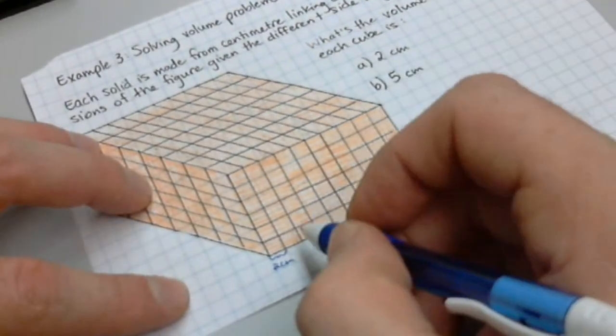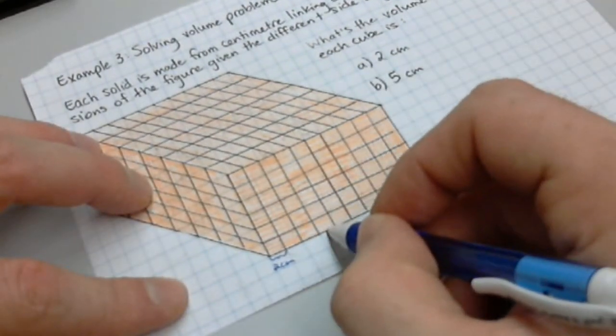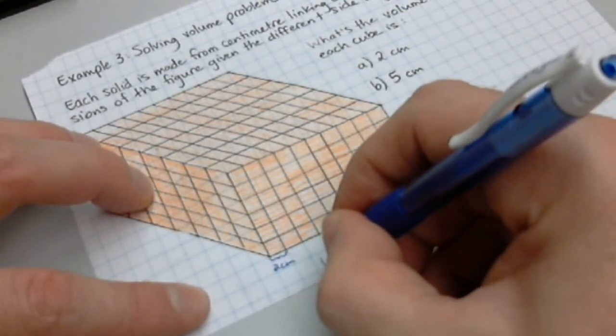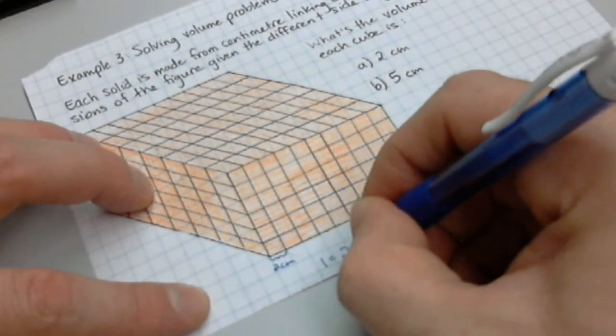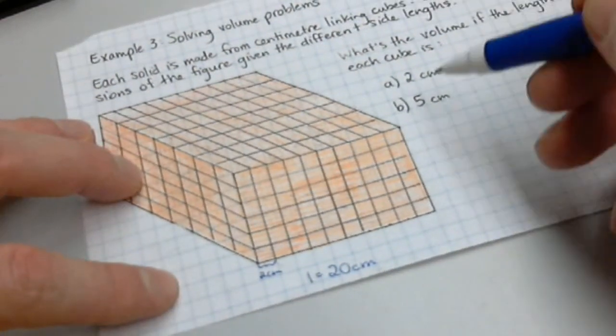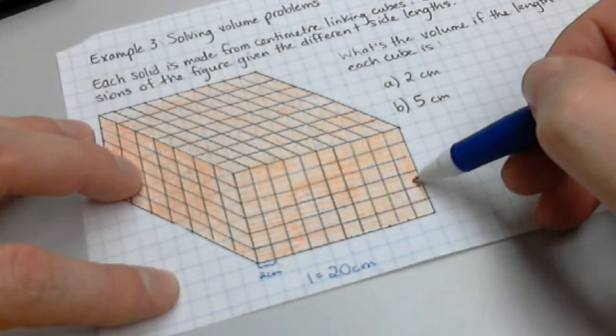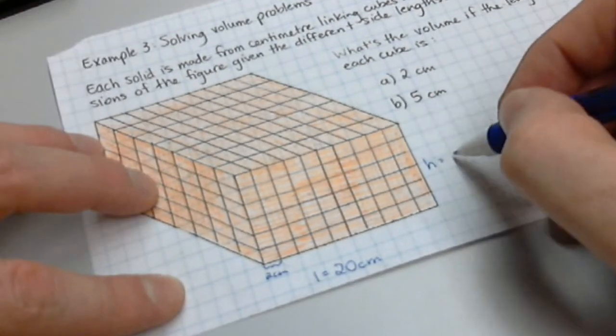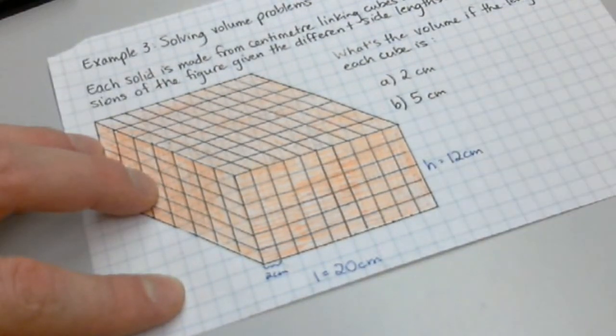Okay, that's really hard to see, but what I'm trying to get across is that the distance, just one, is 2 centimeters. Okay, so if I have 1, 2, 3, 4, 5, 6, 7, 8, 9, 10, that means that my length equals 20 centimeters. If it's 1, 2, 3, 4, 5, 6, it means my height is equal to 12 centimeters.